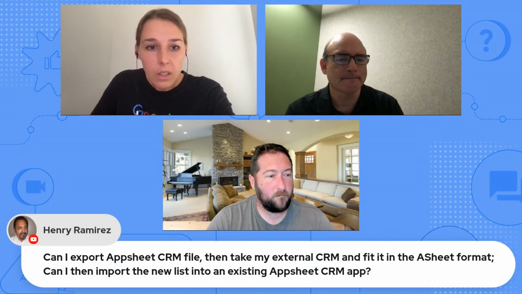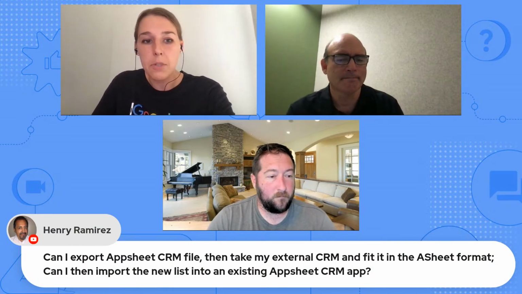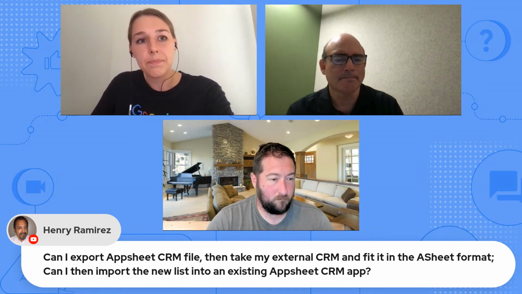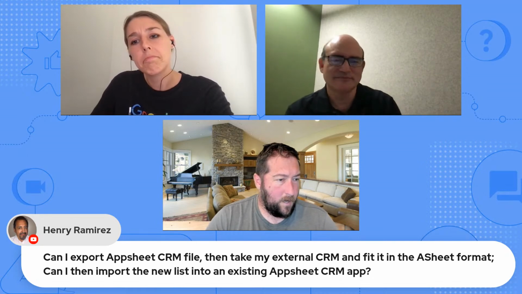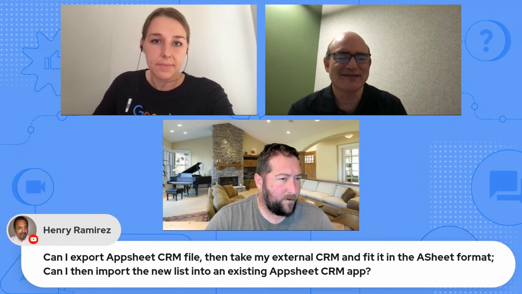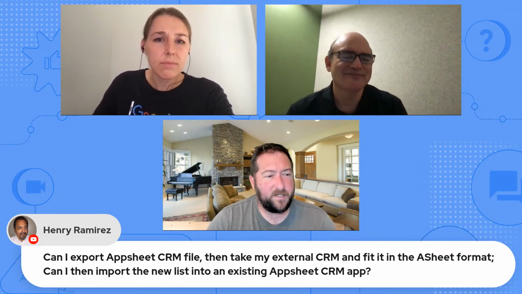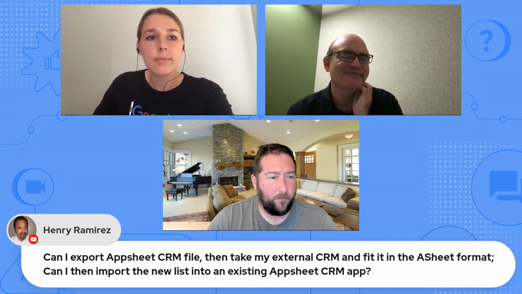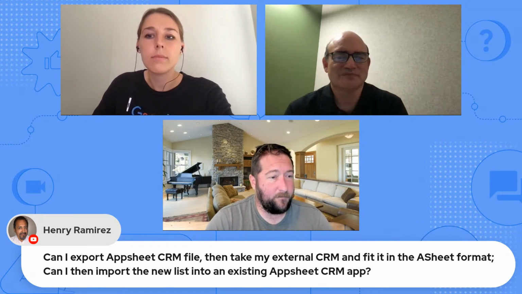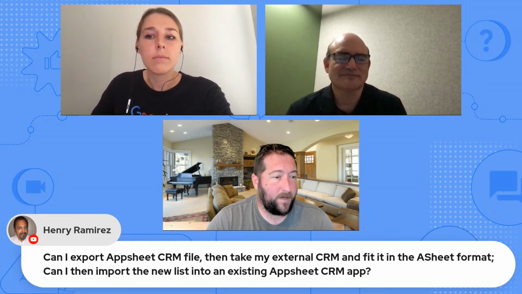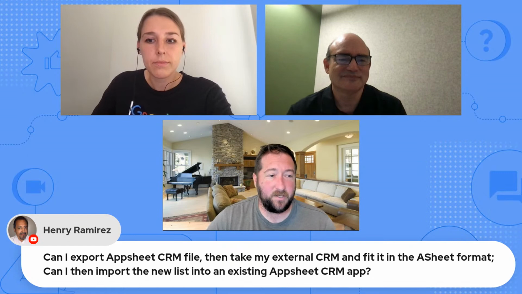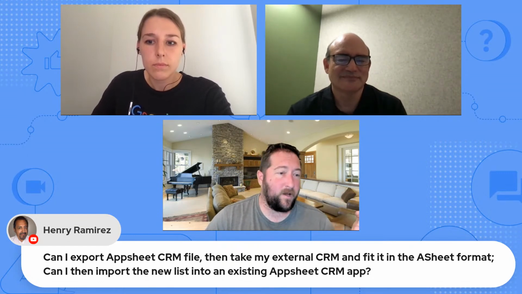respond. Can I export an AppSheet CRM file, then take my external CRM and fit it in the AppSheet format? Can I then import the new list into an existing AppSheet CRM app? I'm not sure what you mean by CRM file. I'm not sure if you mean the spreadsheet on the back end. Yeah, when you copy a CRM template, maybe. But you could basically take your spreadsheet back in, right? It's totally independent, like I had mentioned. So you can always take what's there and create another app against it.